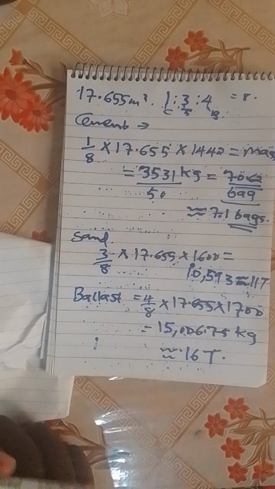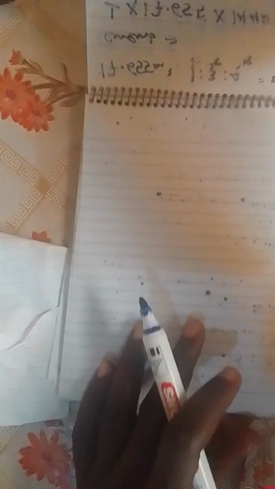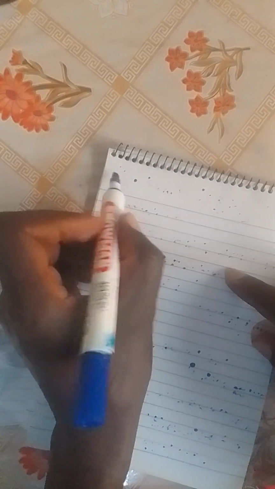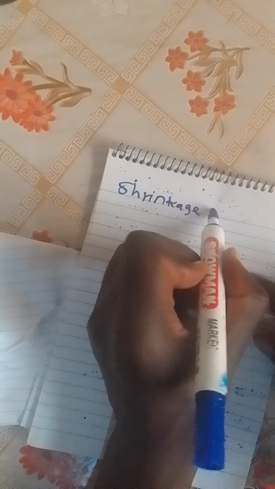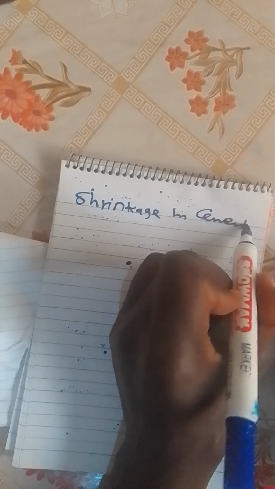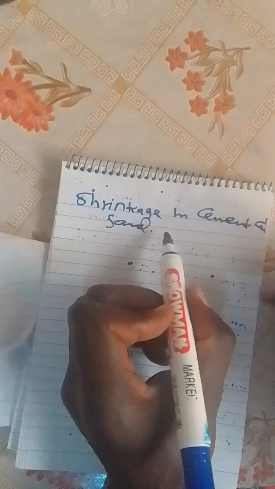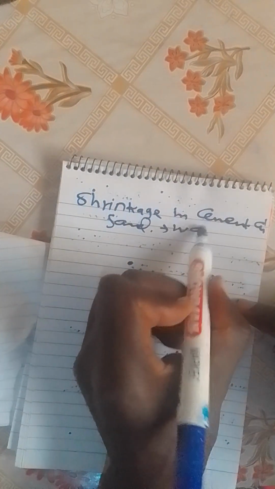But before you calculate the cost, remember we have what we call shrinkage, in cement and sand. Also in sand we add what we call wastage.